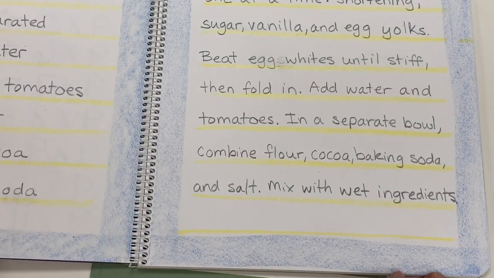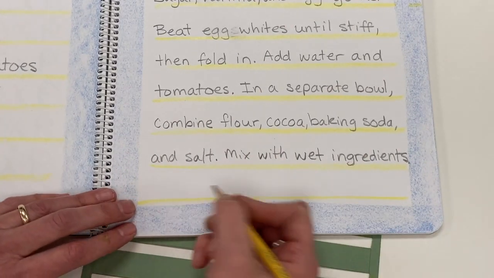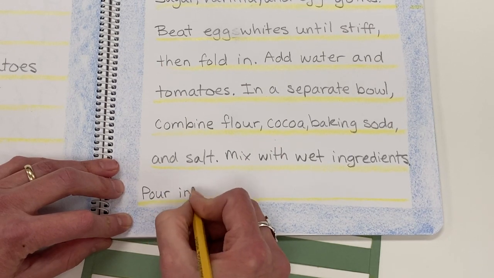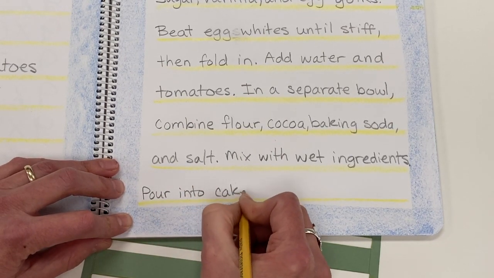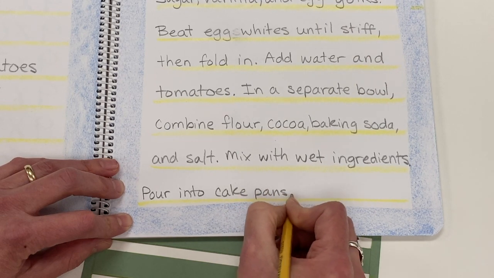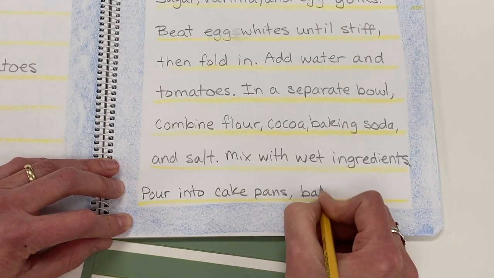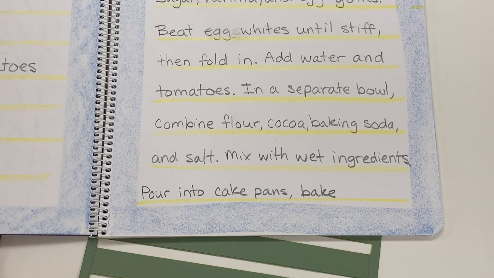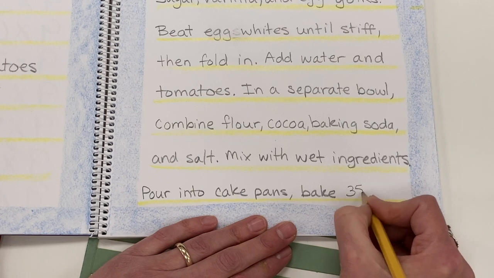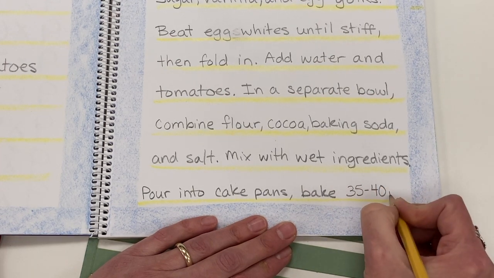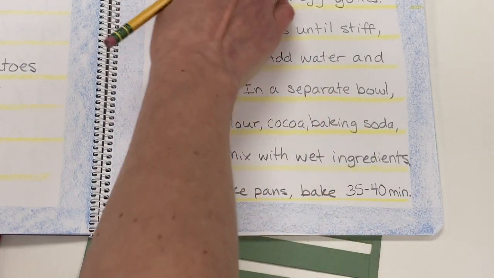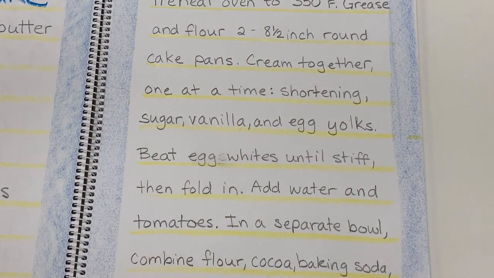All right, I've got one more line to talk about baking. Let's see if I can get it in here. Pour into cake pans. Bake. Oh, how long do I bake this for? Let me check. 35 to 40 minutes. I'm just going to abbreviate minutes, M-I-N. Whew. And we're going to keep the temperature at 350. So we got it all written in there.